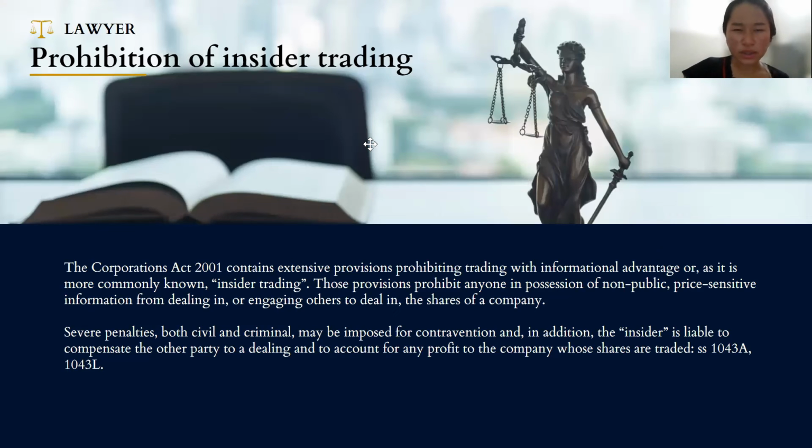We're coming to the last part of the presentation: the prohibition of insider trading. The Corporations Act 2001 contains extensive provisions prohibiting trading with informational advantage, or as it is more commonly known, insider trading. Those provisions prohibit anyone in possession of non-public, price-sensitive information from dealing in, or engaging others to deal in, the shares of the company.